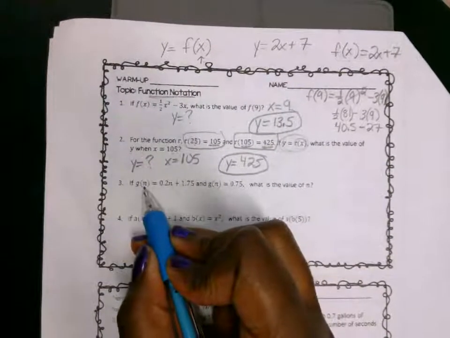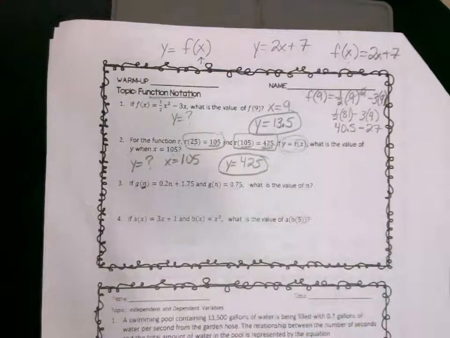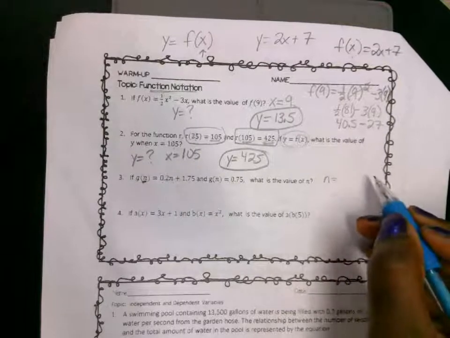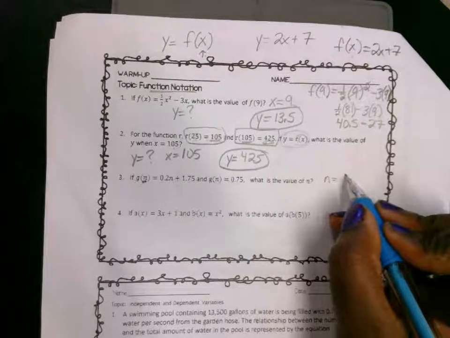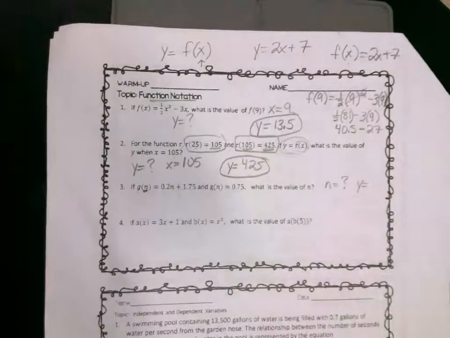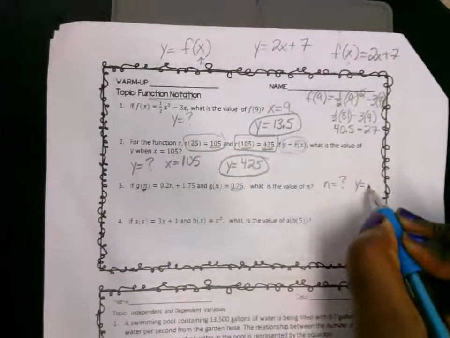So we're looking for this value x basically. That means they gave you y. You're looking for n or x, but they gave you y. What did they say y was equal to? 0.75 right here. Y here is 0.75.